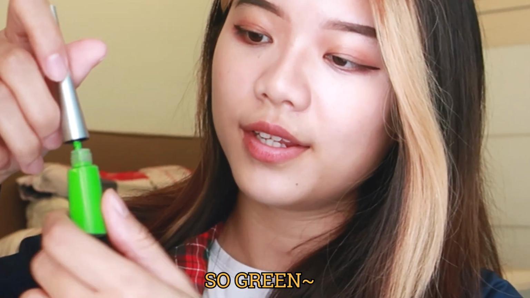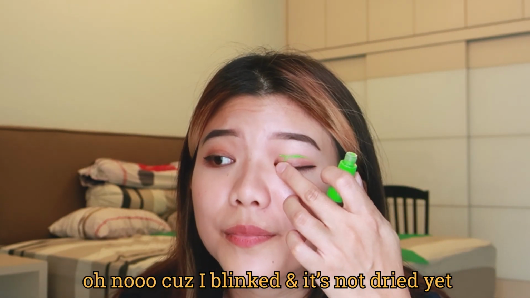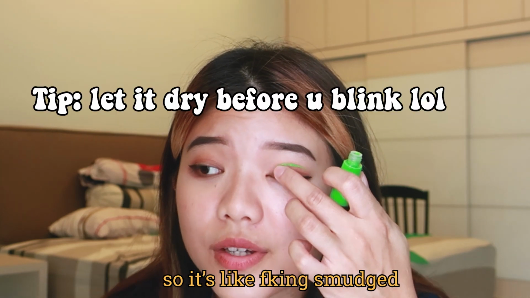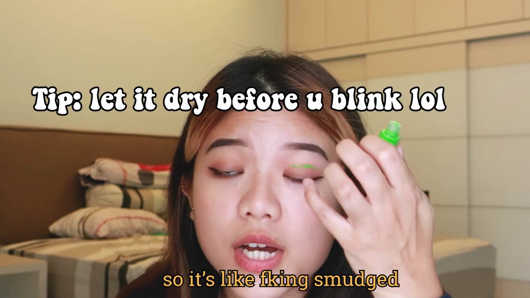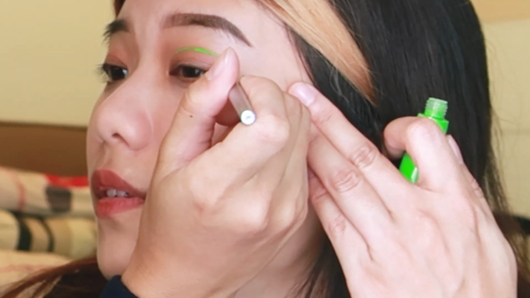It's so green! Oh no, I blinked! And it's not dry yet, so it smudged. Okay, make sure you leave it to dry before you blink your eyes.